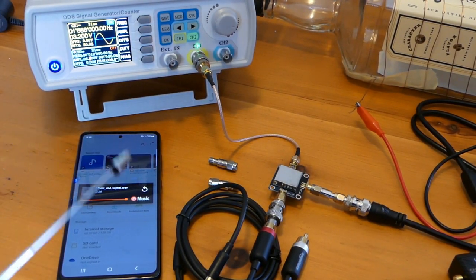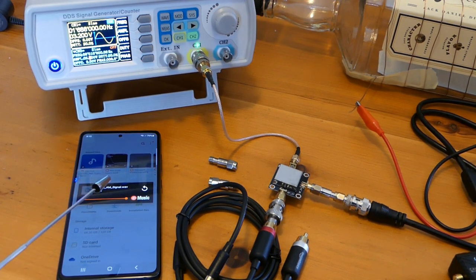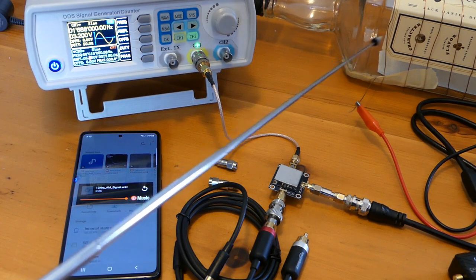Well folks, this is what we're doing here. Out of this guy is a 12 kHz signal going into a mixer. This is the LO. Out of there is a signal, 1700 kHz, going up to the whiskey bottle.